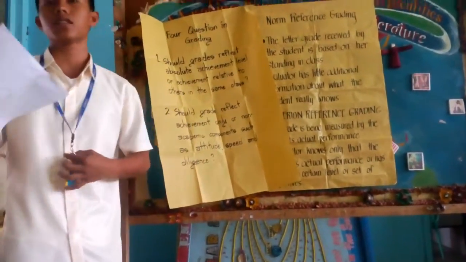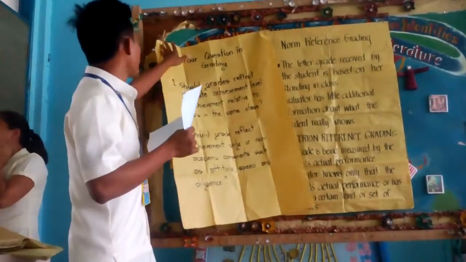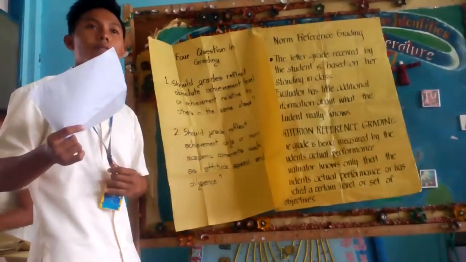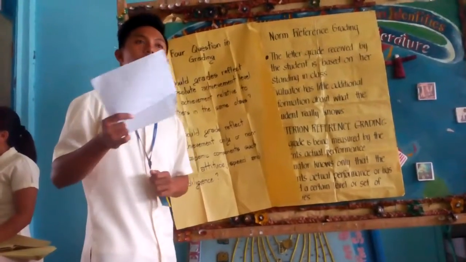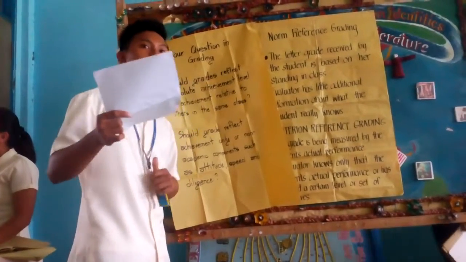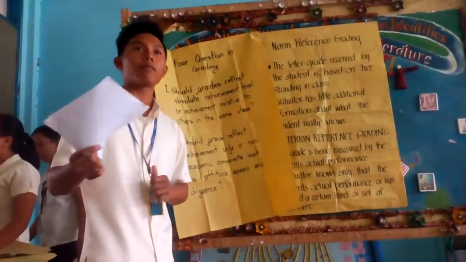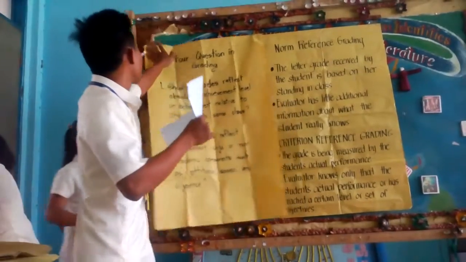Student A is in section A, so his classmates are more knowledgeable. So the teacher in that class will set a high standard for the grades of the students. So even if he has attained more knowledge, he would still have a lower grade because his standing in the class is in the lower place, because his classmates are almost geniuses because they're in section A.